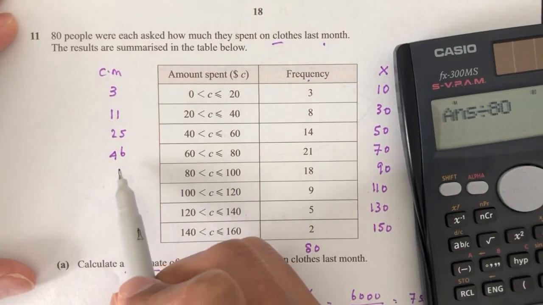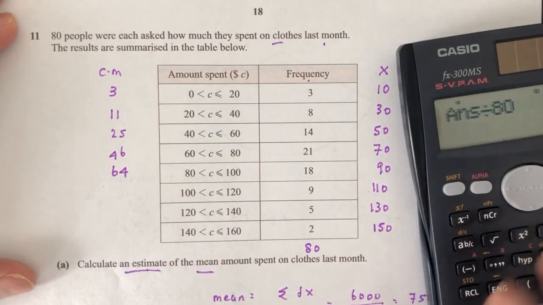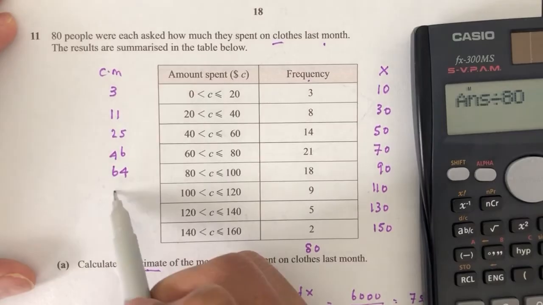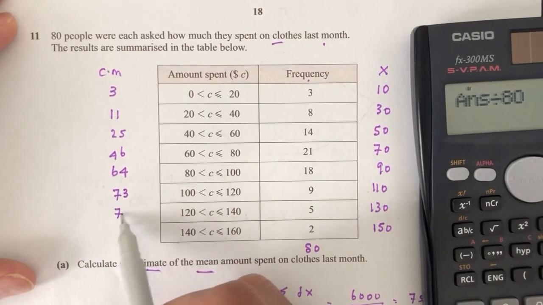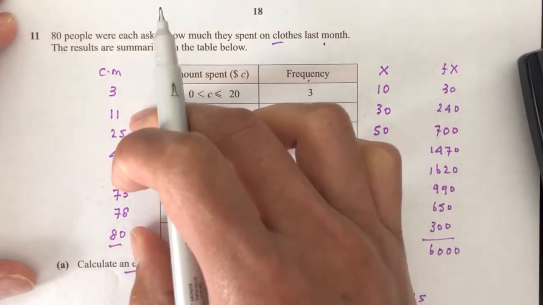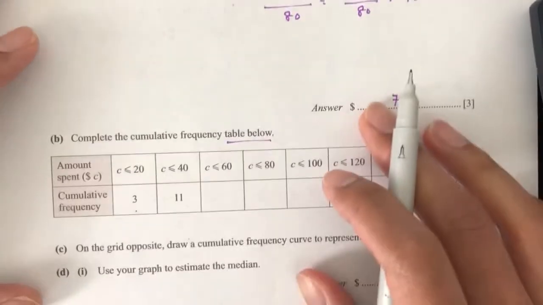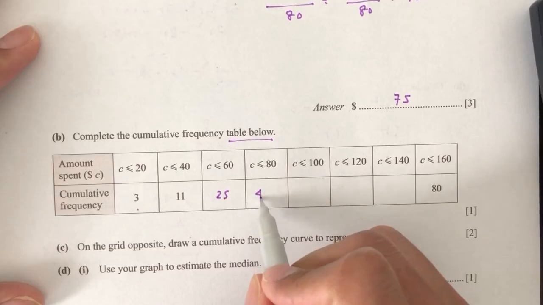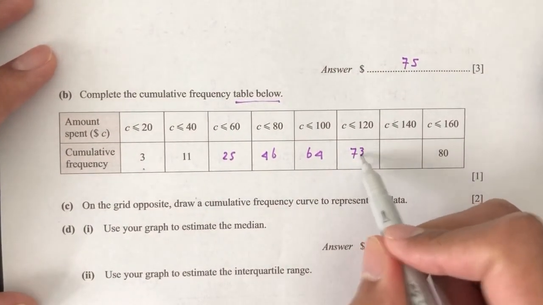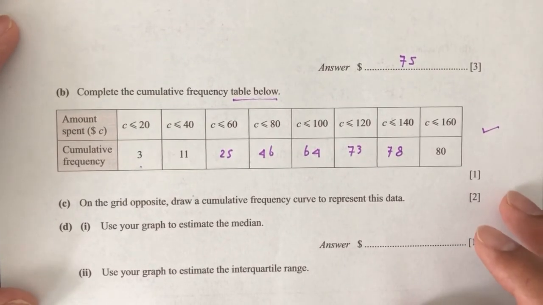46 plus 18 will be 64. And the 64 plus 9 will be 73, 78, and 80. So that is good. So 80, that is good. So let's complete this in the table. So first one is 3, 11, 25, 46, 64, and then we have 73, 78, 80. Okay, that is a table for this information.